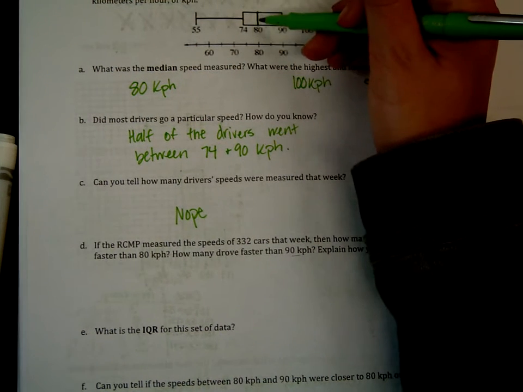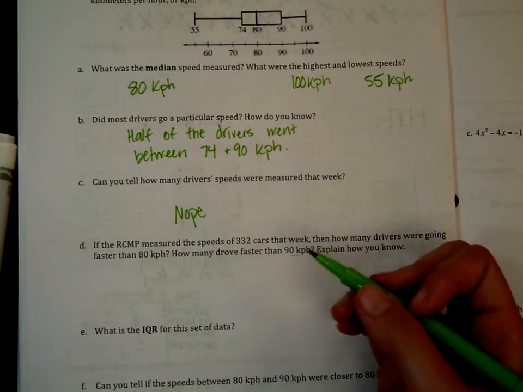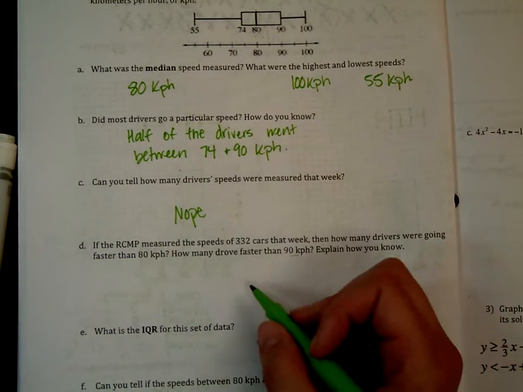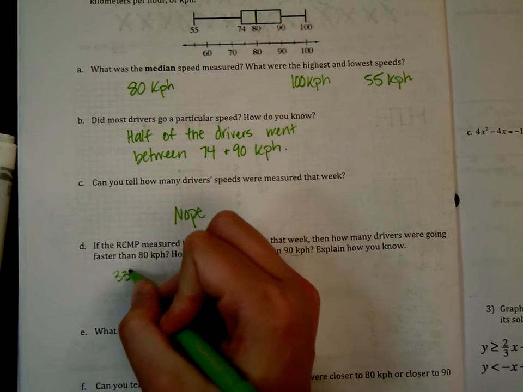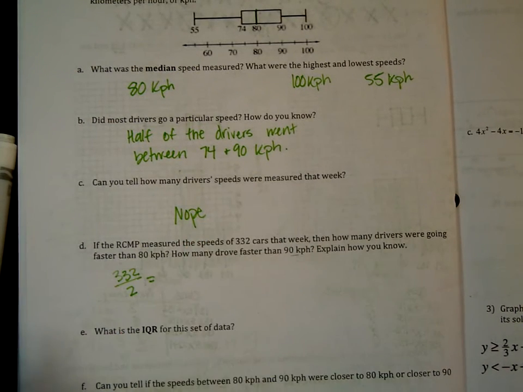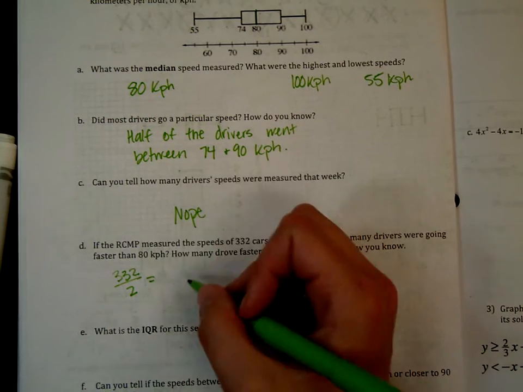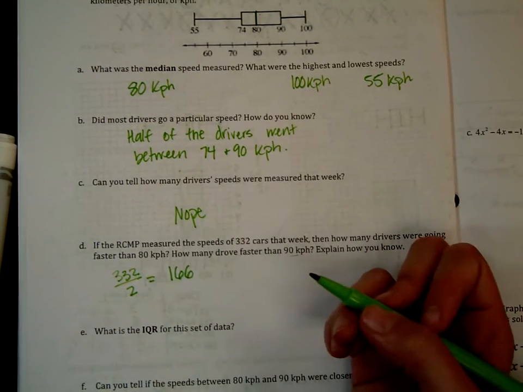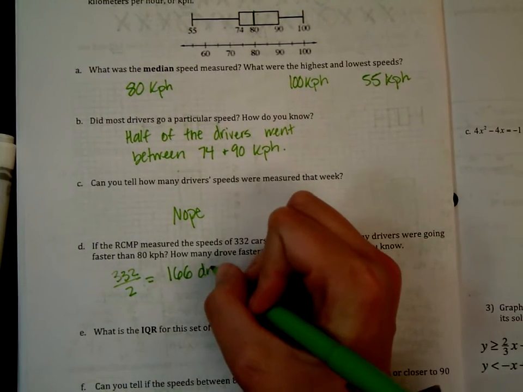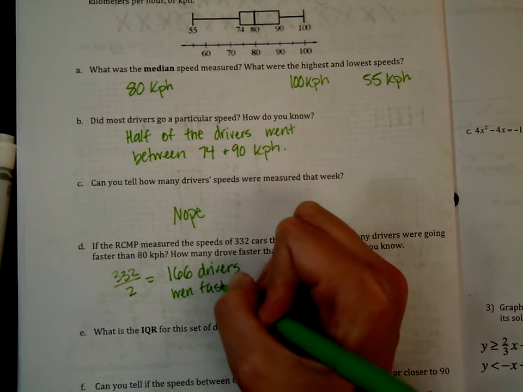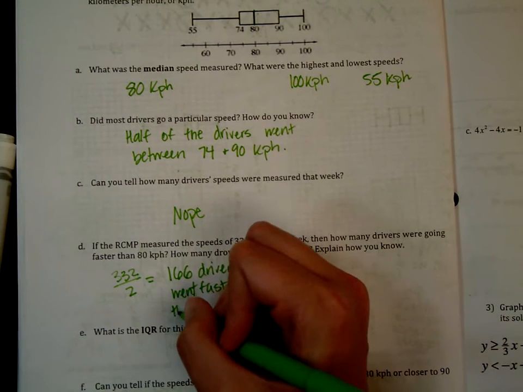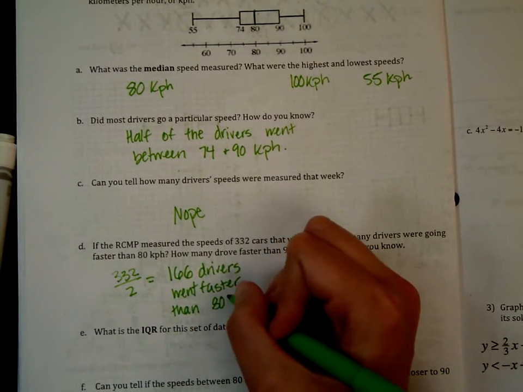So 80 is the median. So I know that half the drivers went greater than 80. So 332 divided by 2 is 166. So 166 drivers went faster than 80 kilometers per hour.